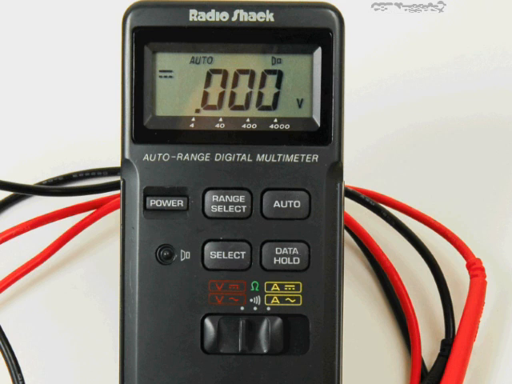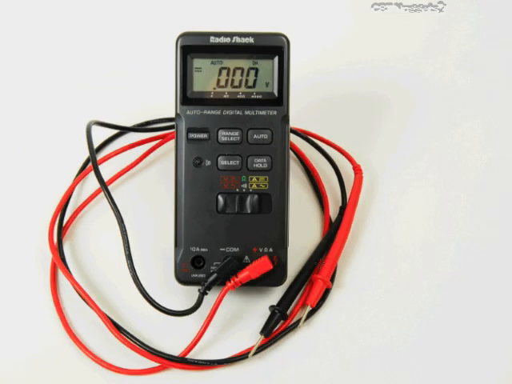There's also the data hold item. What that one does is if you are testing something and it oscillates a lot, like the number keeps going up and down and it's hard to read, you can just hit the data hold button and it should give you a read for what it is that you're trying to find there. So anyway, that's the basic idea for a digital multimeter.